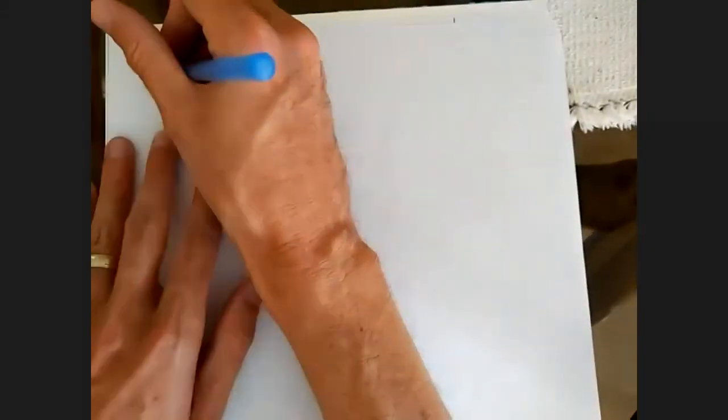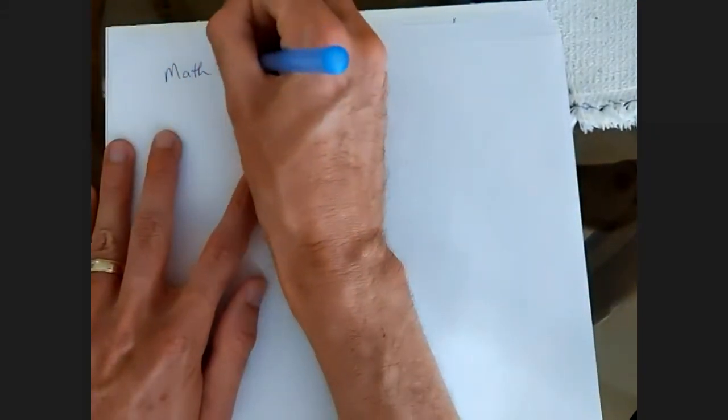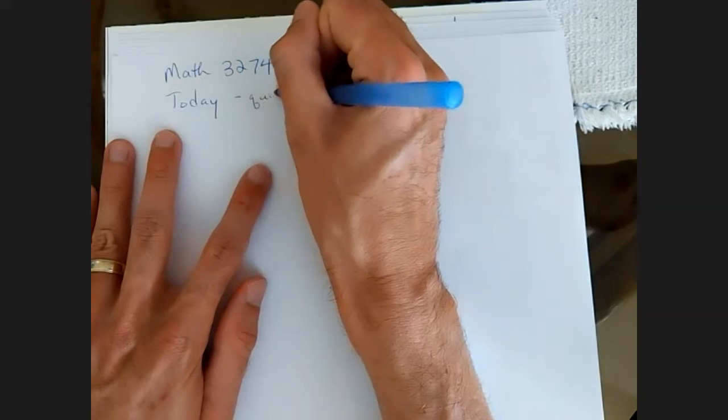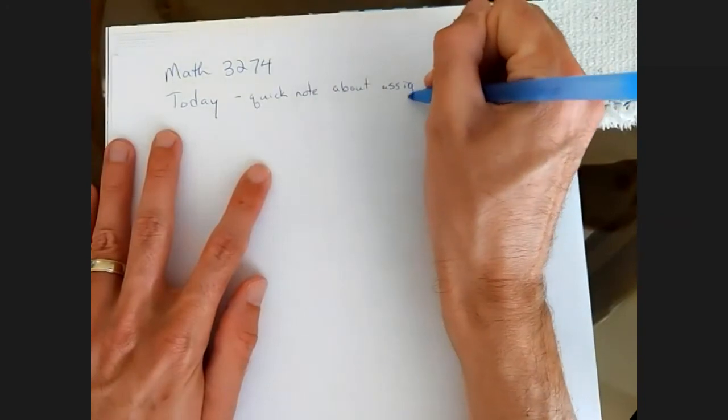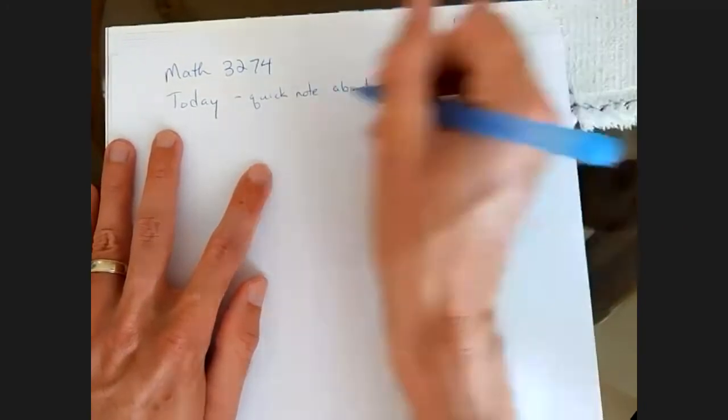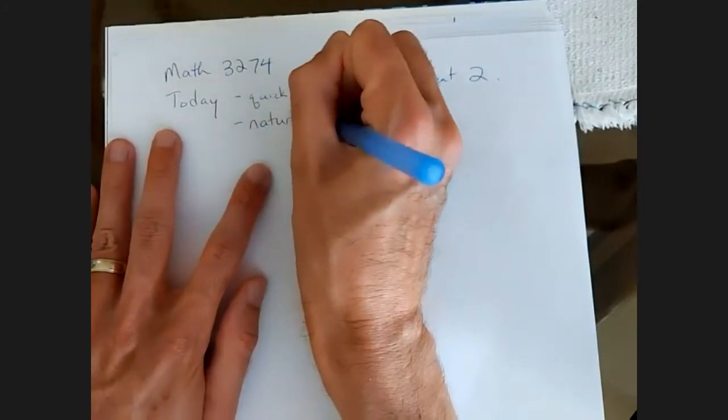I did want to mention just a quick example about assignment 2, and then we're going to move on. I think the fun part of this class is defining the natural numbers. But first, today, a quick note about assignment 2, and then we'll talk about the natural numbers.